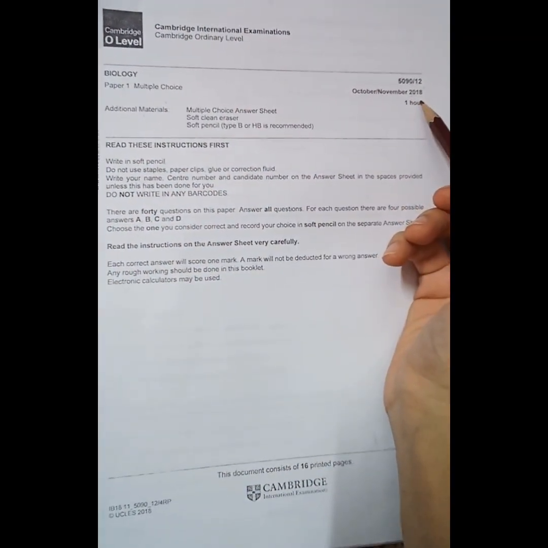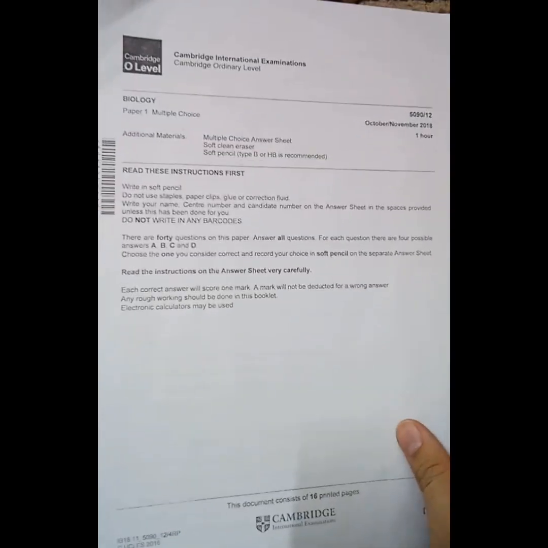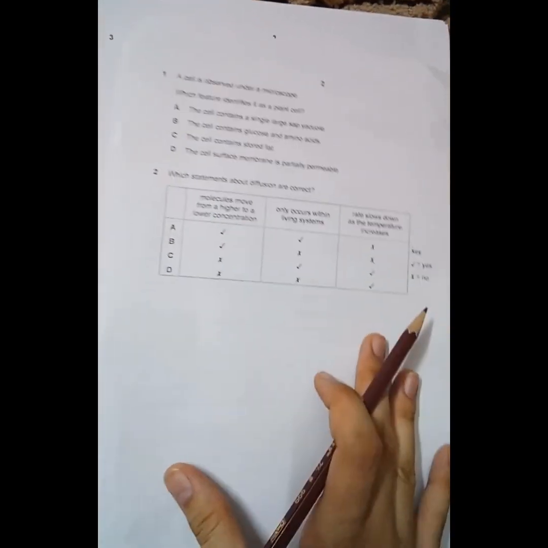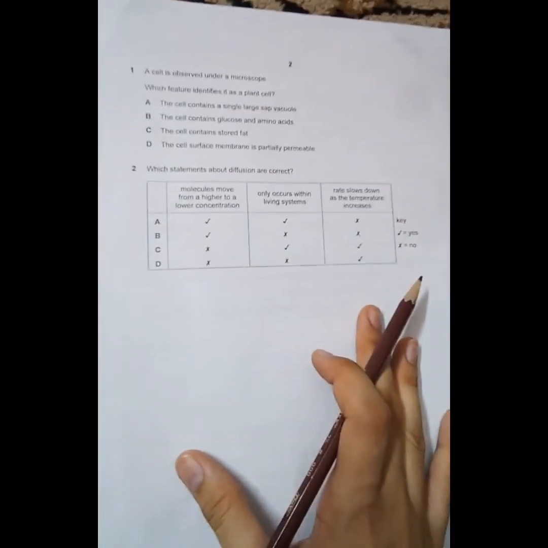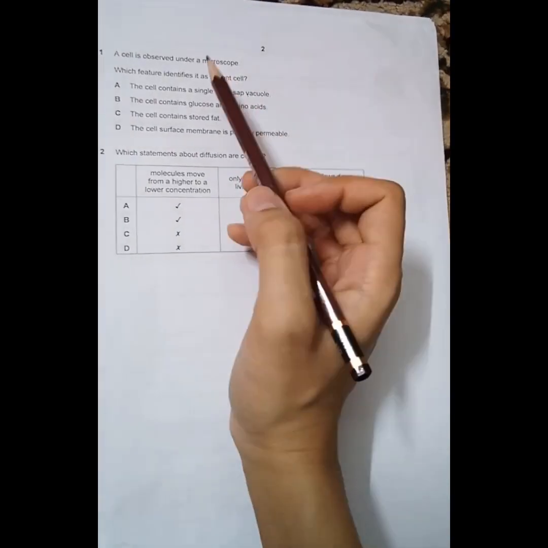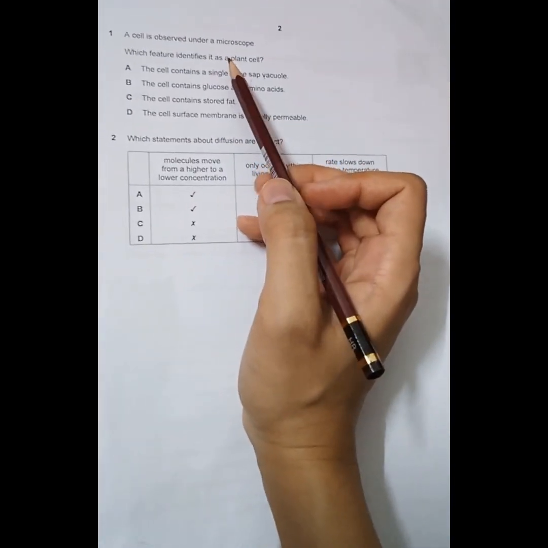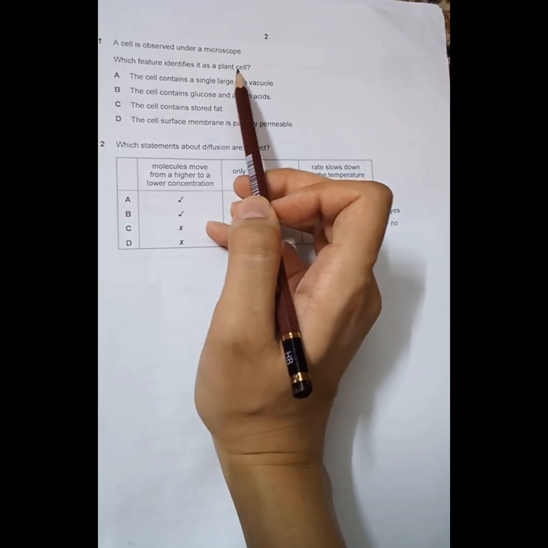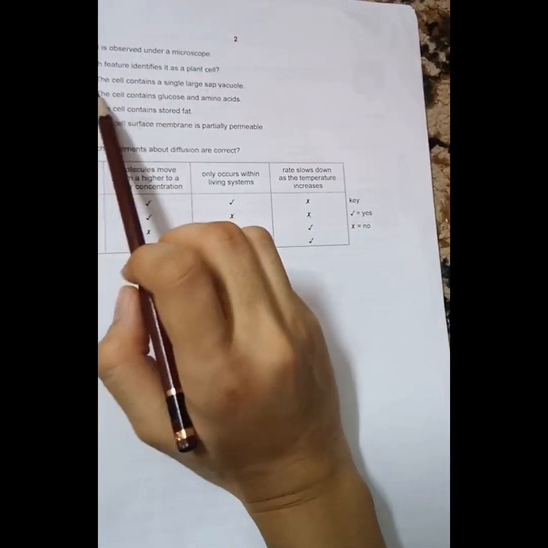Today we're looking at biology paper 1 in October-November 2018. So let's begin. Let's see what the first question says. It says, a cell is observed under a microscope. Which feature identifies it as a plant cell? So we're going to just go through all of the options and then see which one fits the question.